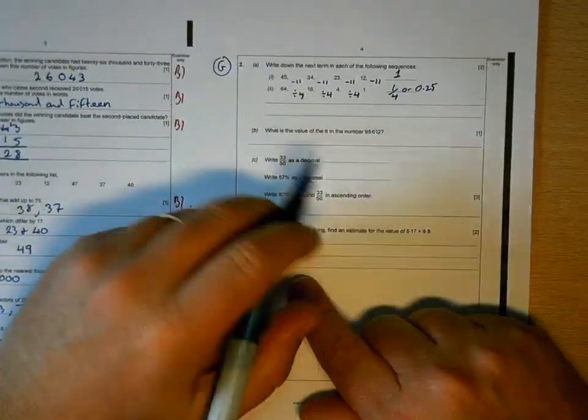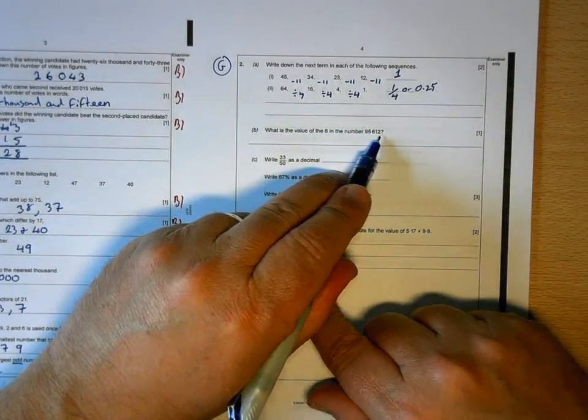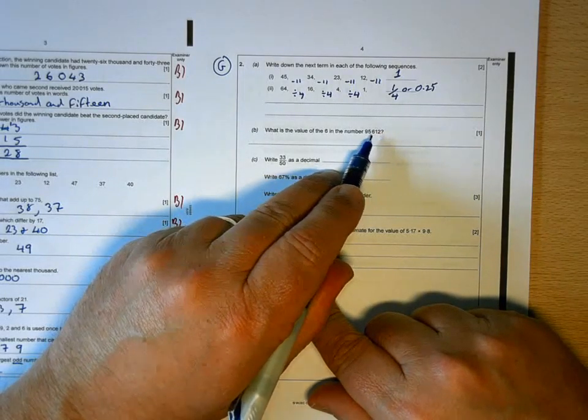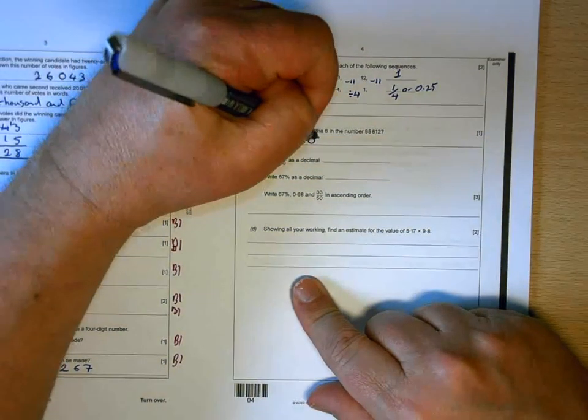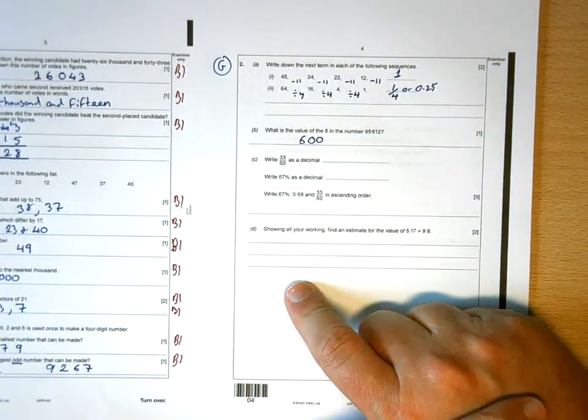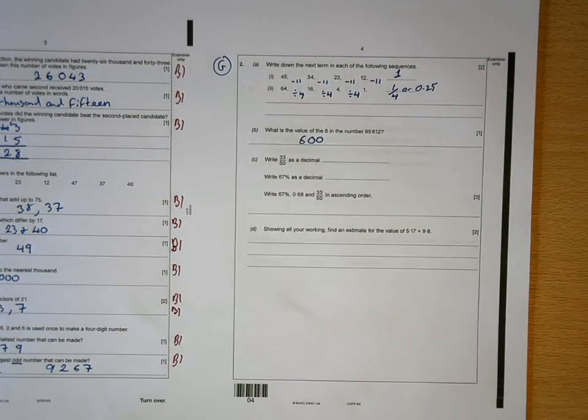What is the value of the 6? So the 6 is in the hundreds column, but it's important that because it's got a value of 6, the digit is 6, its value is 600.